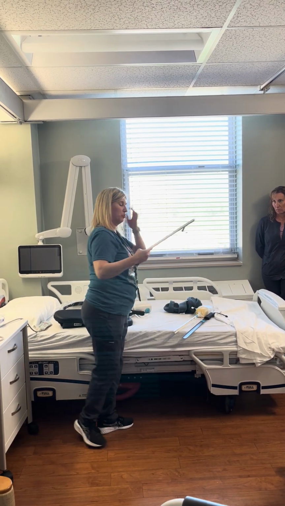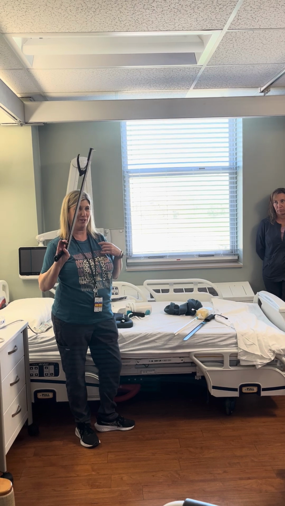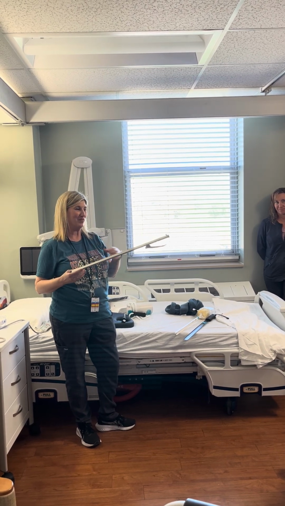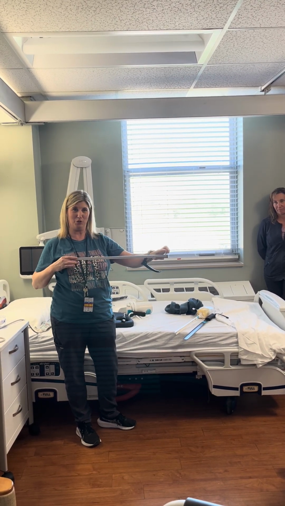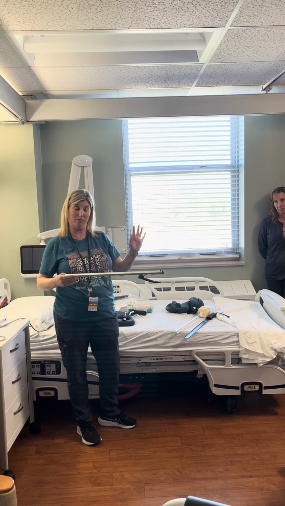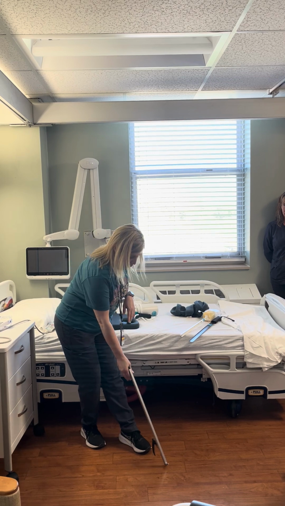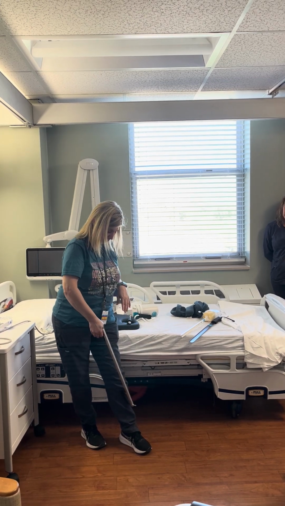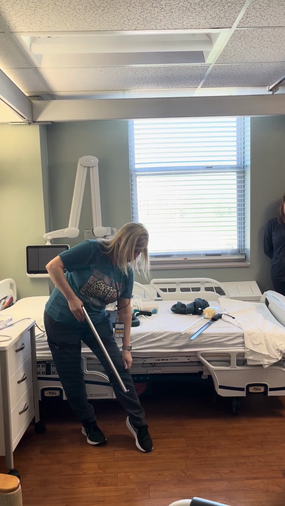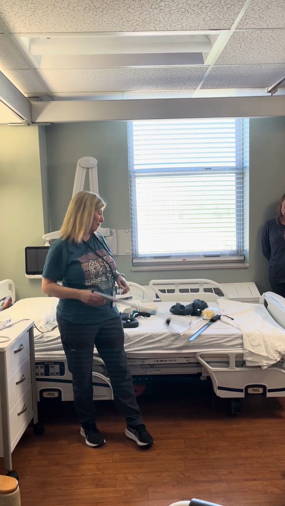We have our reacher. We all know what these are. So, yeah, this is a magnet. Doesn't work super well, but they love it. The veterans love the magnet. We use it mostly to pick the pants up, pull it up their leg, thread it up until they could reach it, and pull it up the rest of the way.